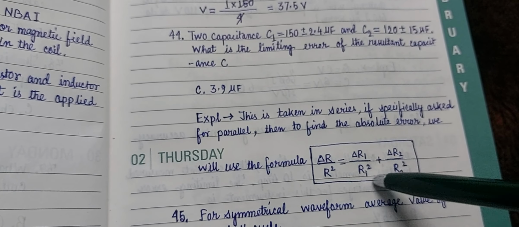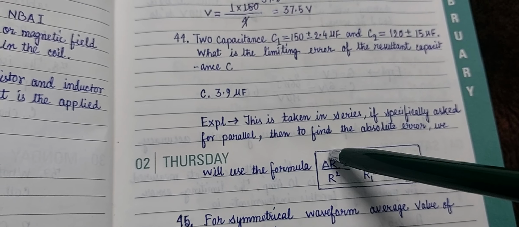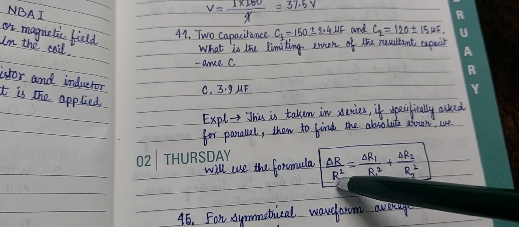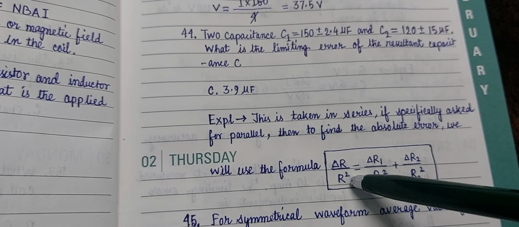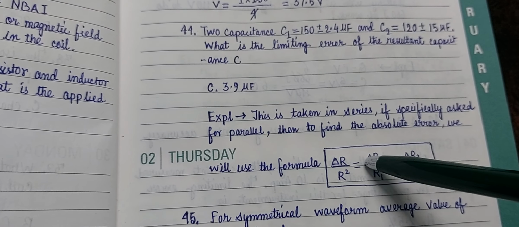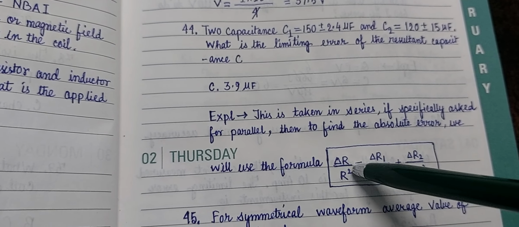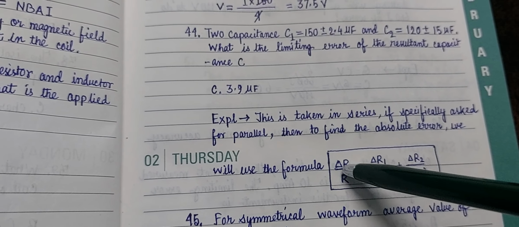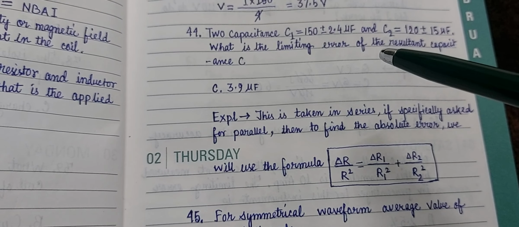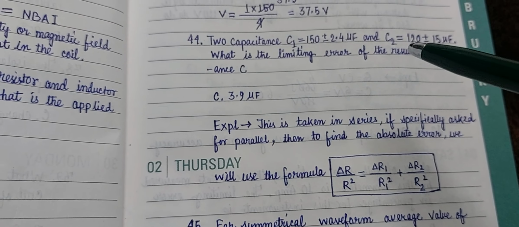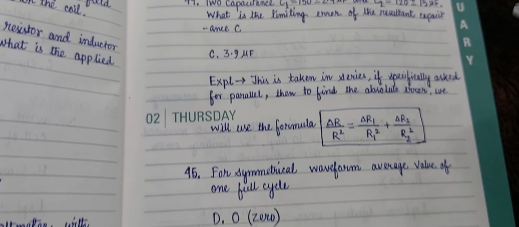So if we solve this by keeping del R on the left hand side and taking this R square equivalent resistance of the absolute value to the right hand side, after solving we will get the del R limiting error for parallel if the capacitances were in parallel.